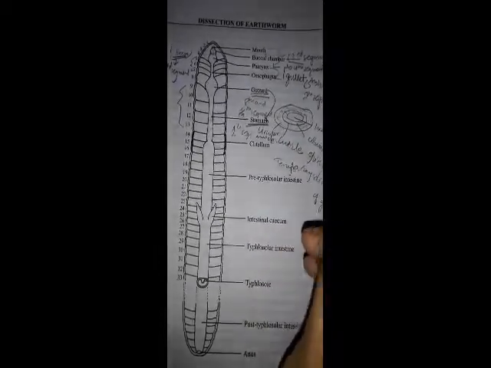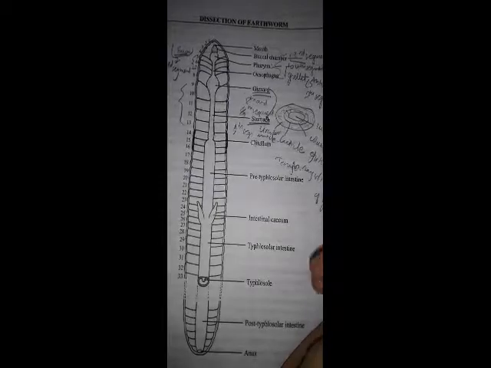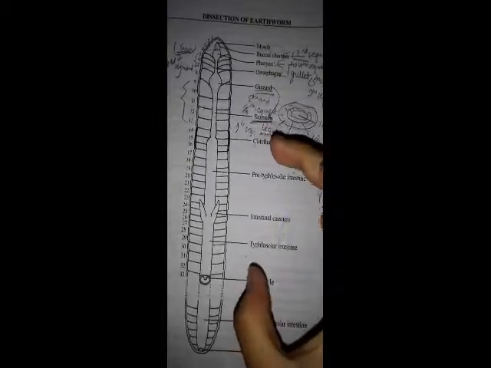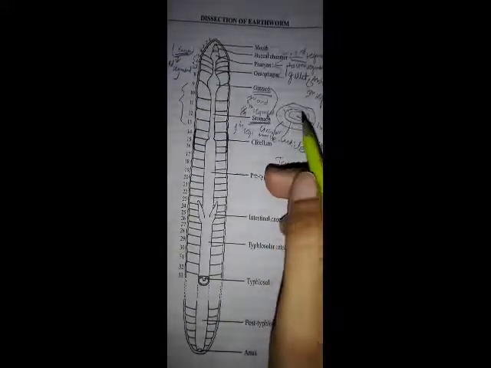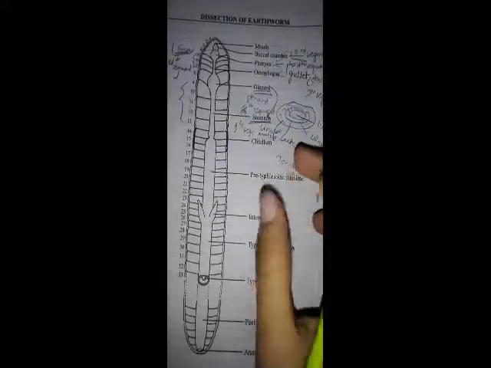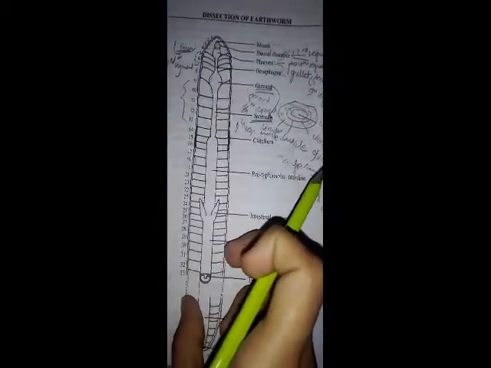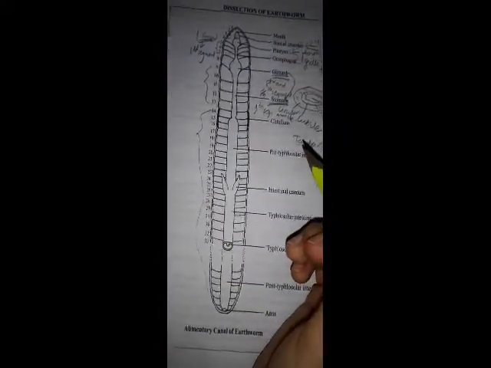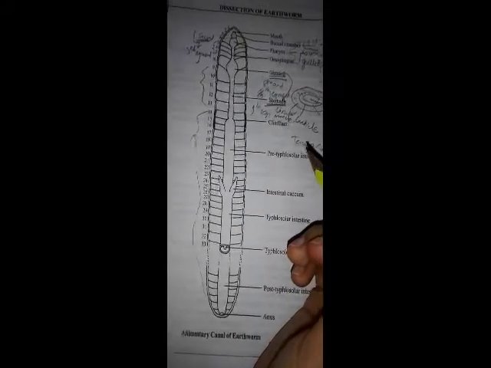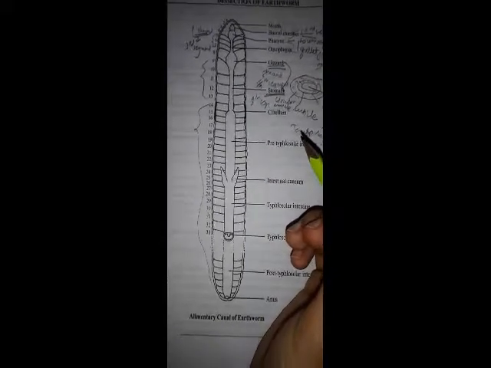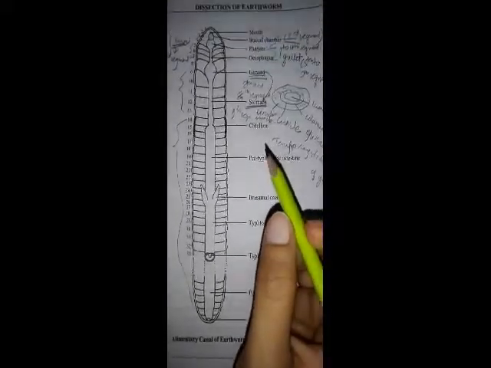Now the next one is the intestine. The stomach leads into a long, wide and thin-walled tube called the intestine. It extends from the 14th segment to the last. It has a beaded appearance due to constrictions corresponding to the septa, but bulging in each segment.